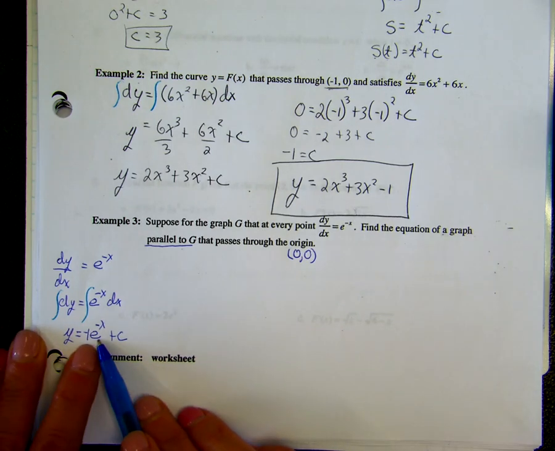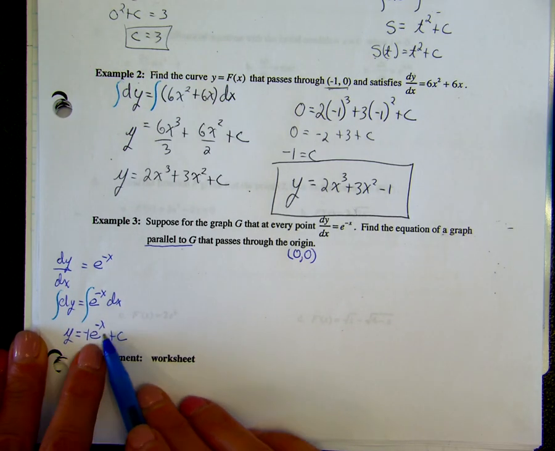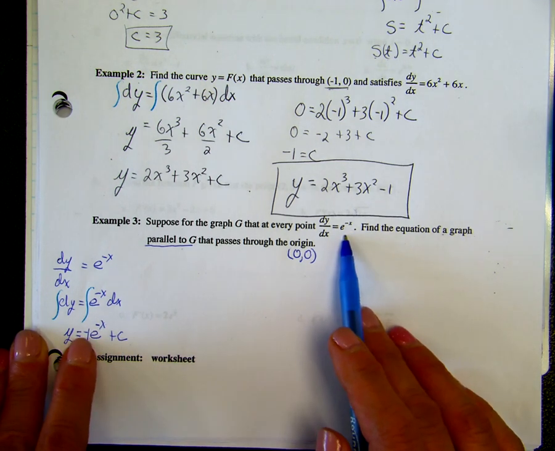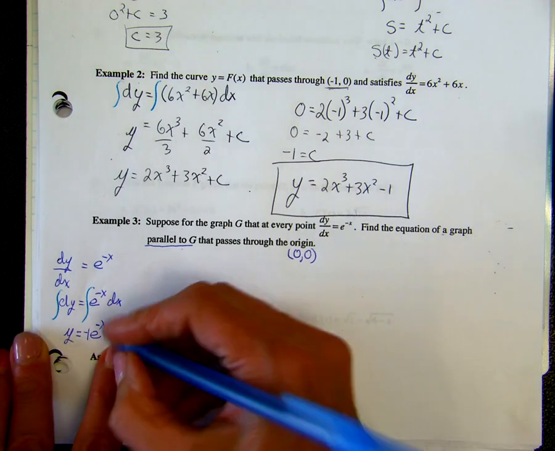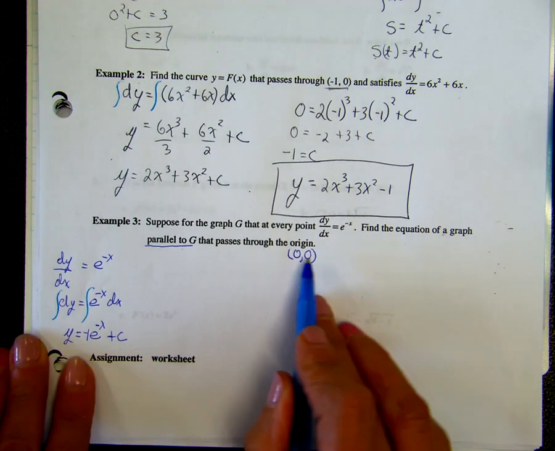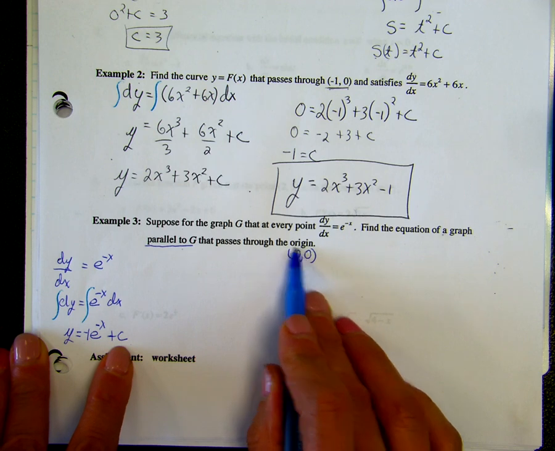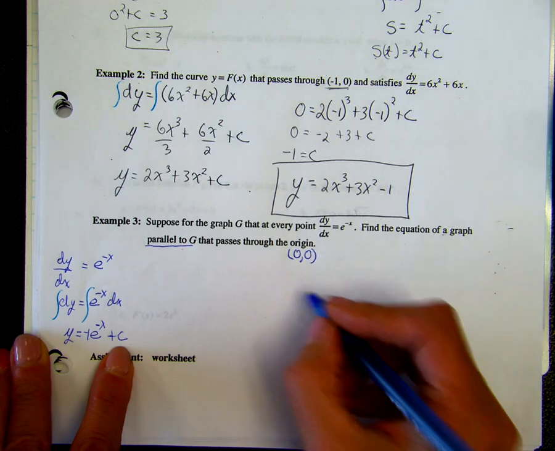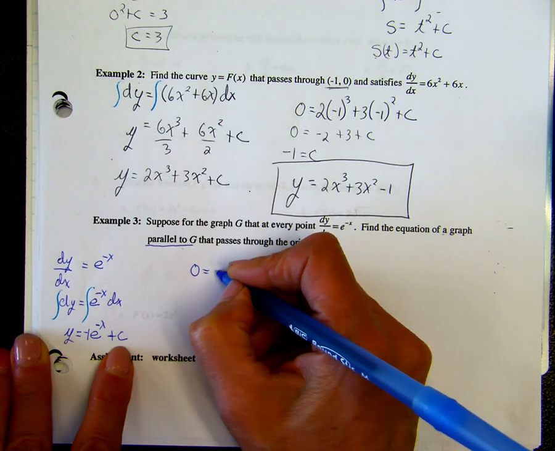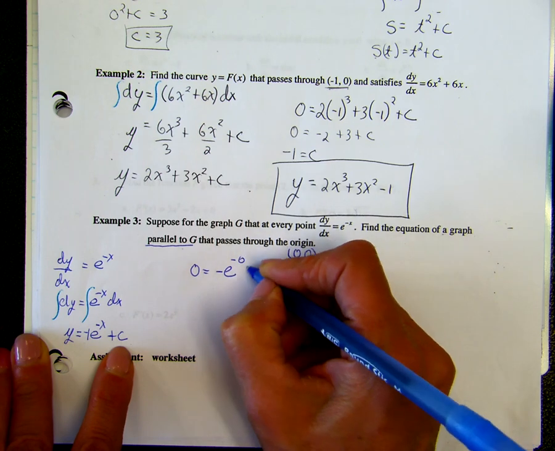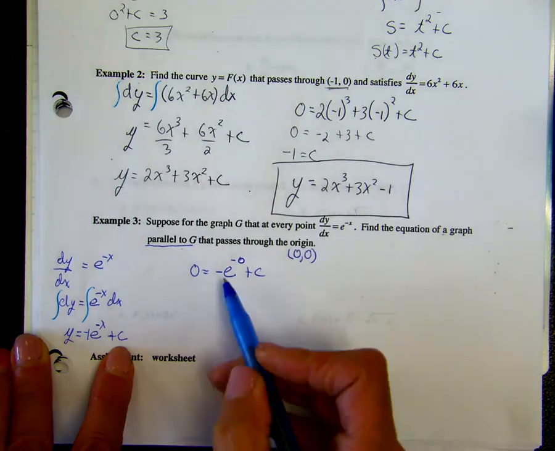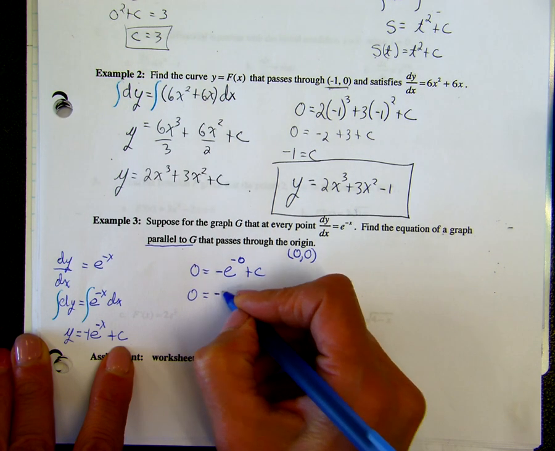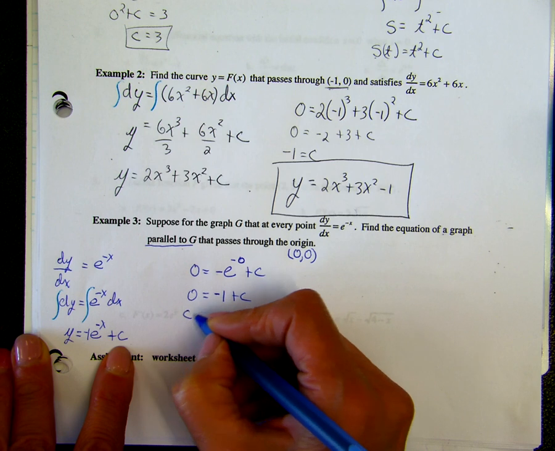Check. If I take the derivative of minus e to the minus x plus c, I get e to the minus x times -1 times -1 gives me that positive, of course, the derivative of a constant, 0. How do we find the constant? Well, we're going to substitute in this equation. That is, 0 is equal to minus e to the minus 0 plus c. So e to the 0 is 1, so we get -1 plus c, which tells us that c is equal to 1.